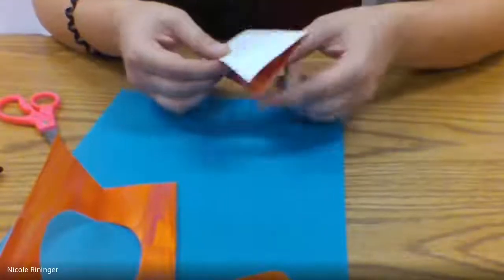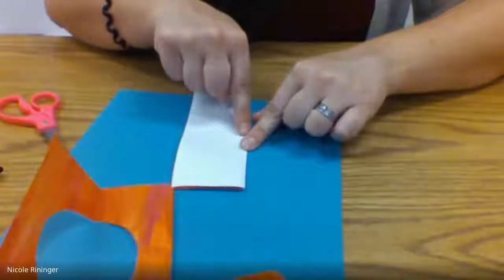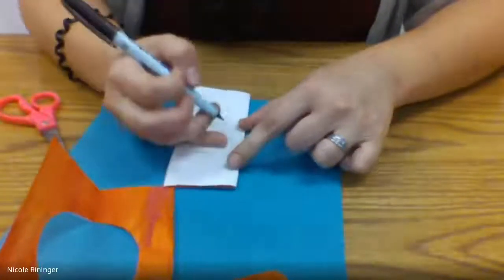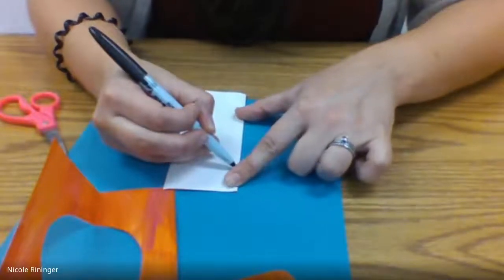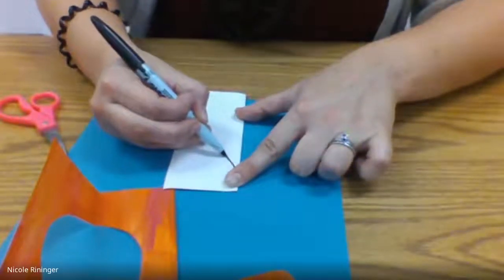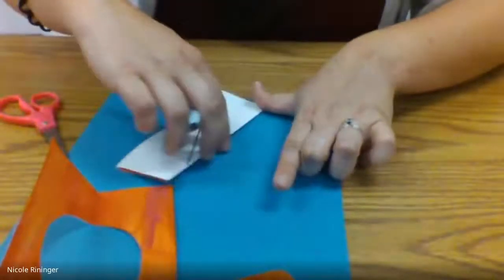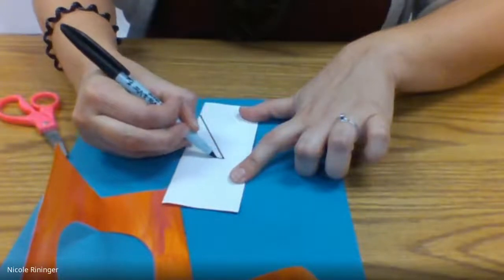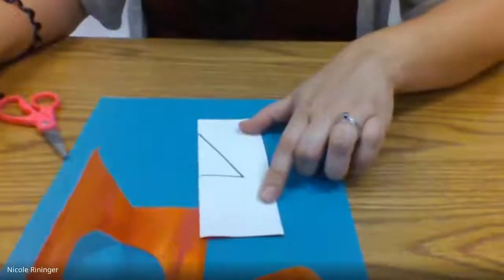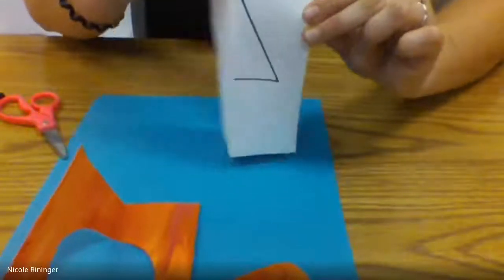Don't draw it on the open side. Okay, see how that's the open side? This is the fold. So this is the side I want to draw on. And I'm going to draw half of a triangle right on the fold. So I'm going to draw half of it. So I do a straight line like that. I should turn it so you can see it. And then a straight line over. Okay? See that? Okay, so you can see how it's on the fold, not on the open side.